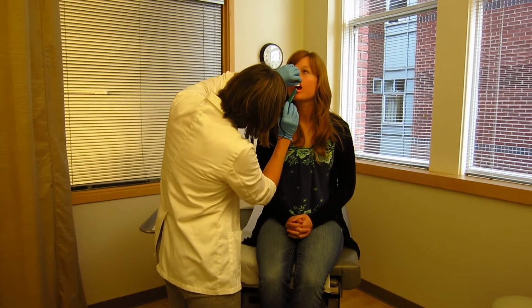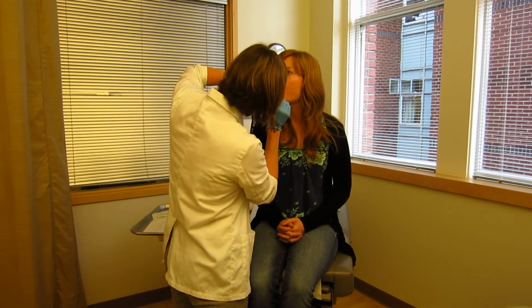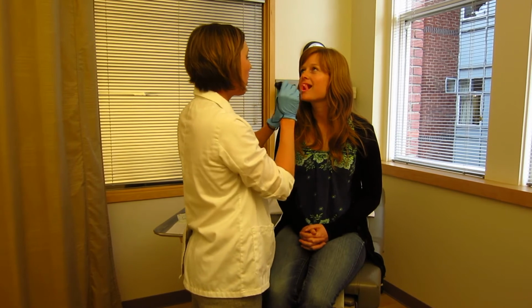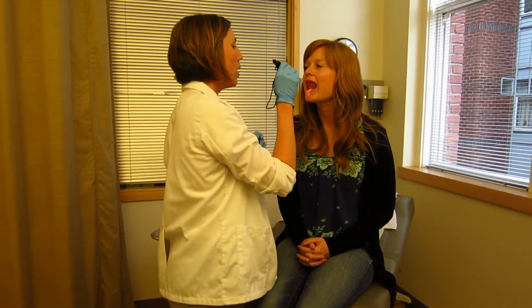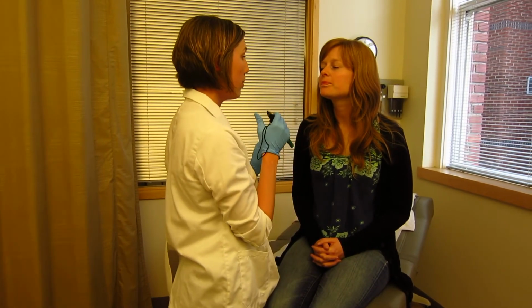And I'm looking for any sort of redness, oozing, or any sort of discomfort. Does any of that hurt in there? Mm-hmm. Excellent. Okay, and I'm looking underneath the tongue. Go ahead and lift up your tongue for me. And I'm looking at the floor of the mouth. I'm looking for any sort of discolorations. Go ahead and stick your tongue out for me.